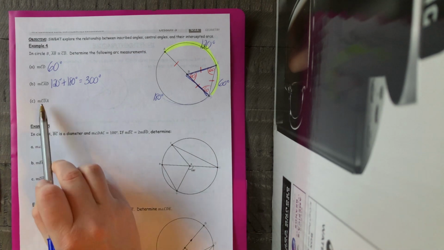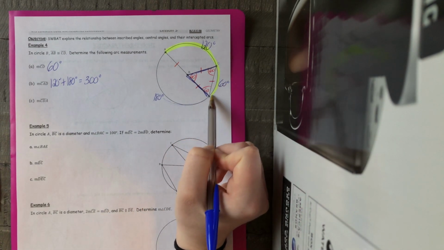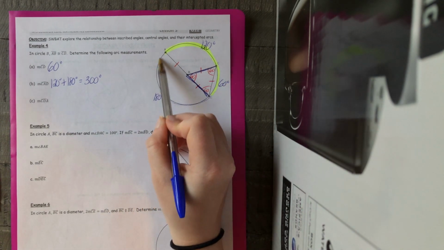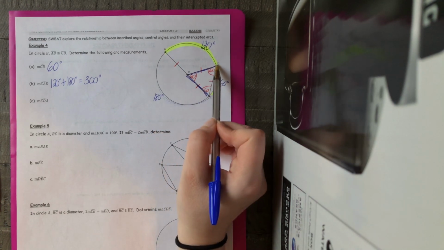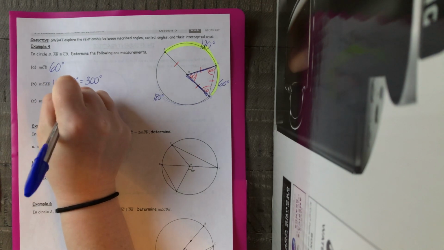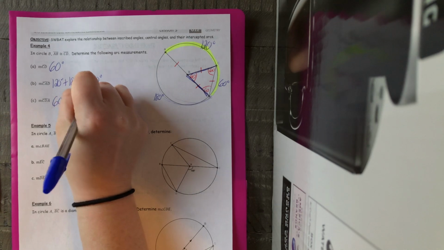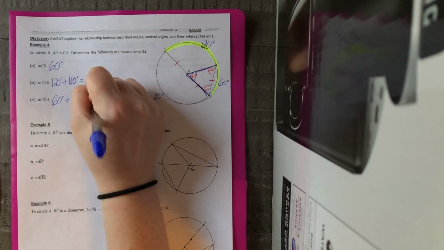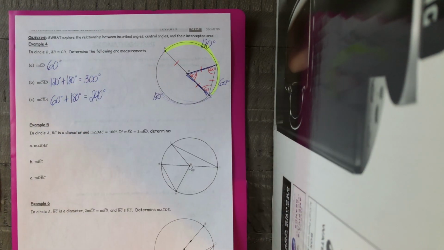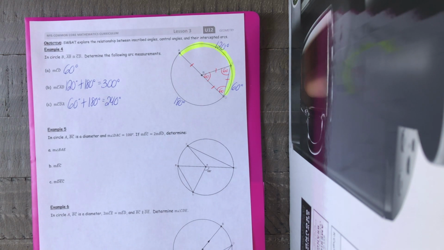And then last but not least, CDA. So I've got to find that arc. C, D, all the way to A. So on that journey from C to D, I hit 60. And then from D to A, I hit the 180. So when I add those together, I get 240 degrees. All right. 5 and 6 are a little bit different because they require some algebra, which I'll go over in a minute. So let's jump in and get started.